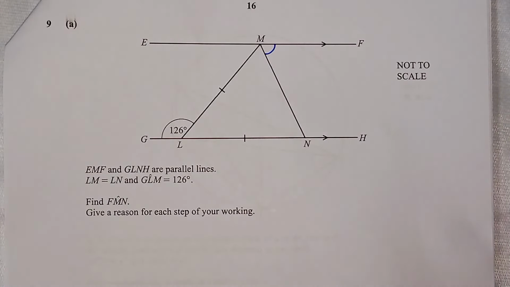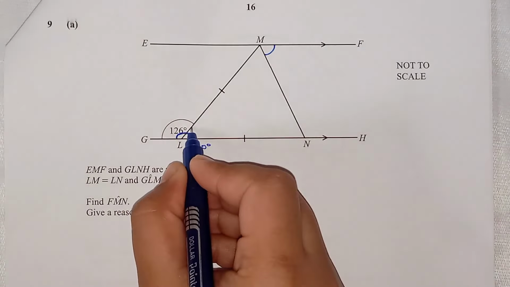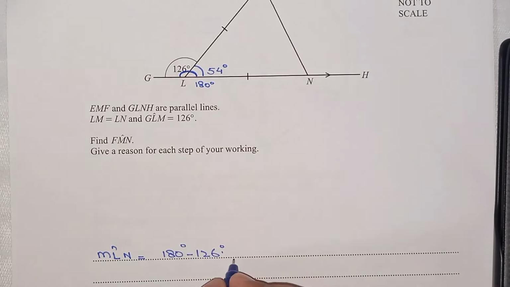Okay, so first we can use the information that the angle on a straight line, this complete straight line, is 180 degrees. By using this information we can easily find the angle MLN. So the first statement we can make is MLN is equal to 180 degrees subtract 126 degrees. So it would be 180 minus 126, that is 54. So this angle is 54 degrees.